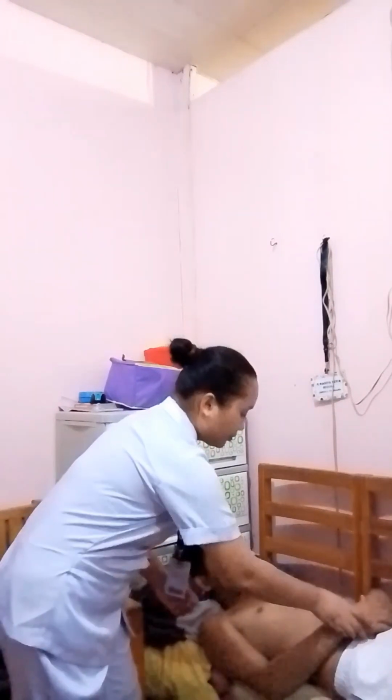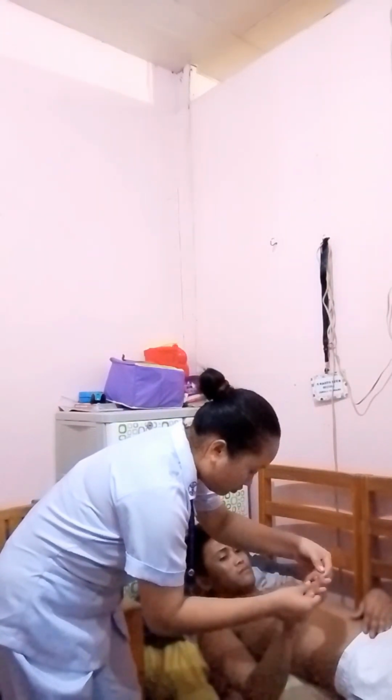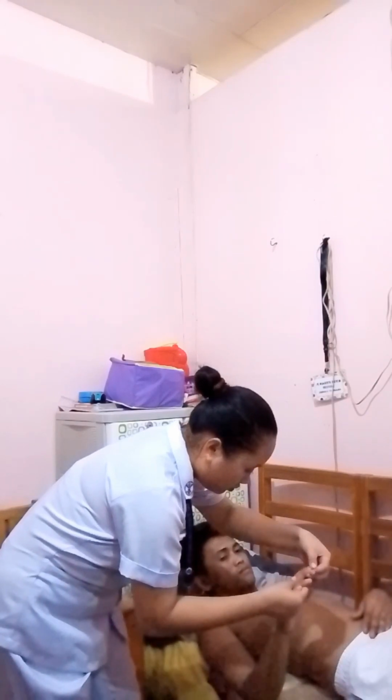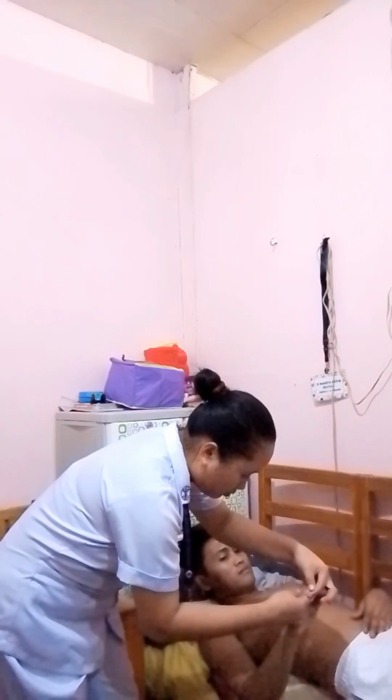And then after that, assess for capillary refill. And then after that, perform the Allen test and repeat the preceding steps on the other side.